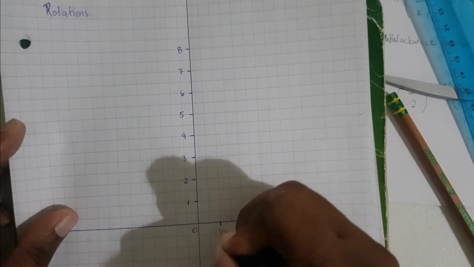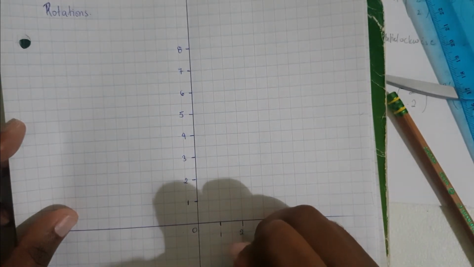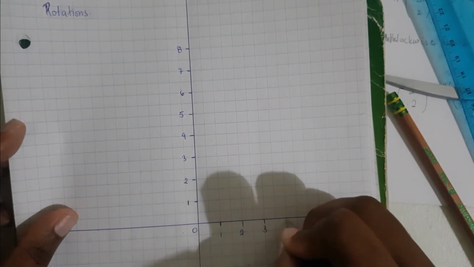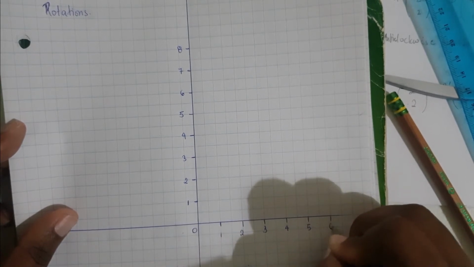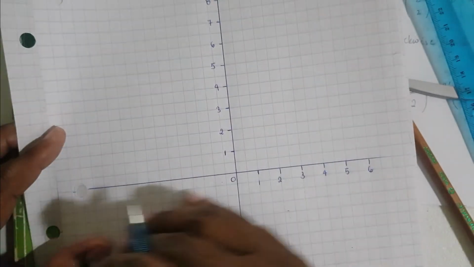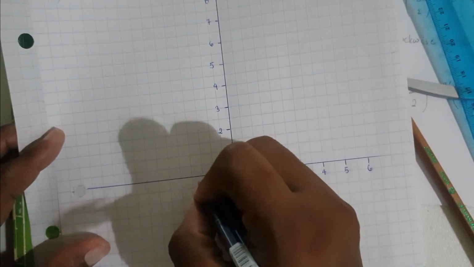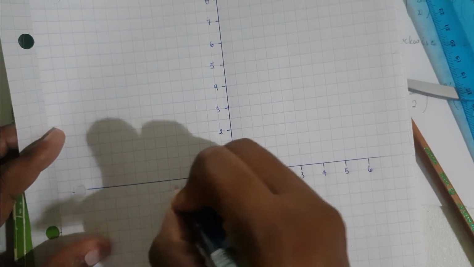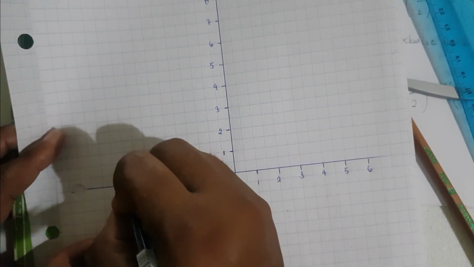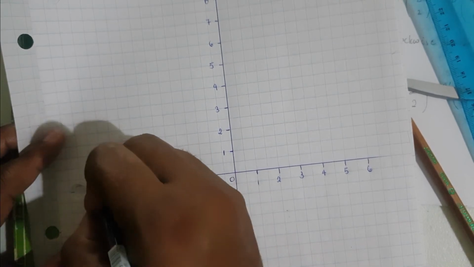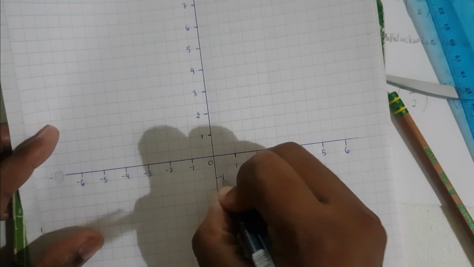And then I have here. So remember, the first quadrant is always positive. Right? And then the second, third, fourth is negative. -4, -5, -6. And then we're doing a negative here again.